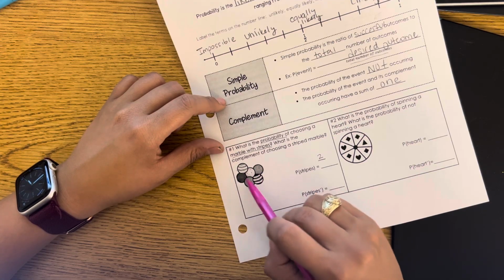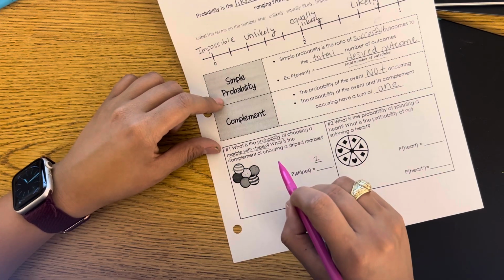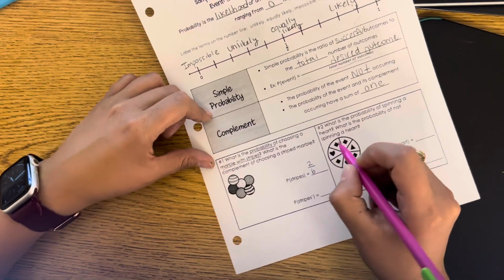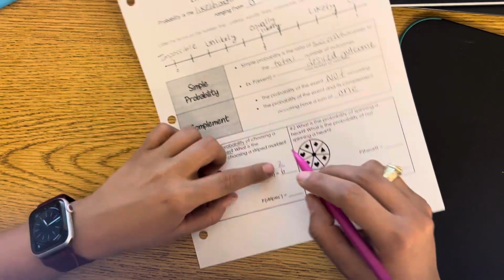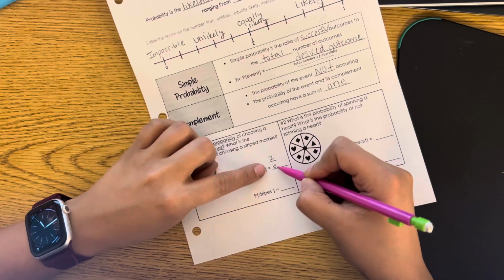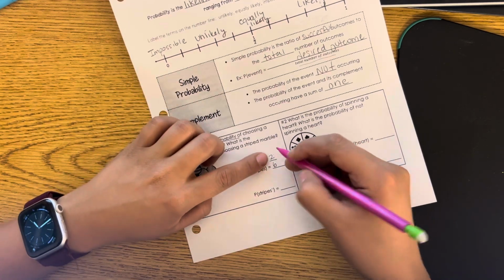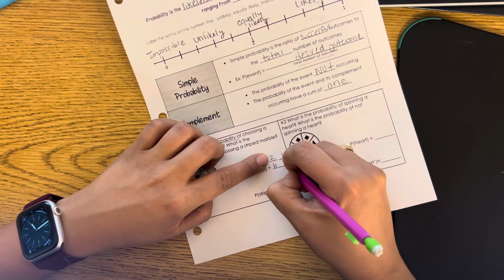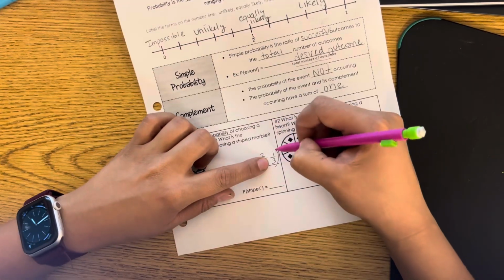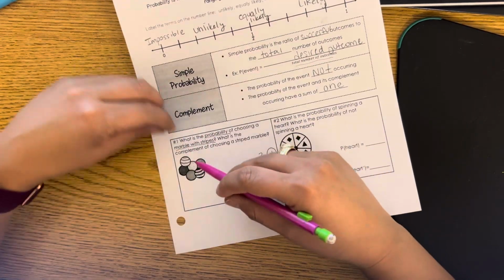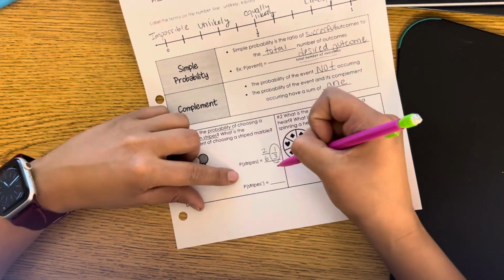In this case, there are 6, and that's my total number of outcomes, so 6. And then what we do is simplify. What can go into both 2 and 6? Well, 2 can. 2 goes into 2 once, and 2 goes into 6 3 times. So the likelihood of me pulling out a marble with stripes is 1/3.